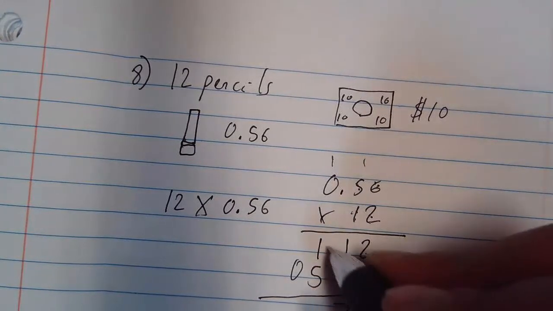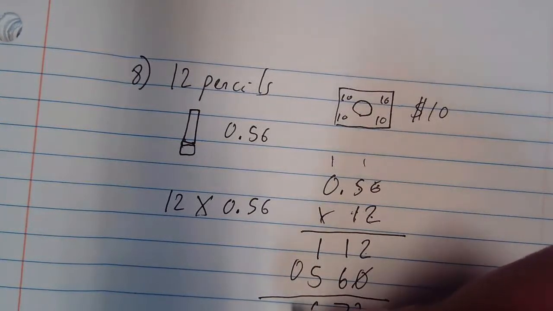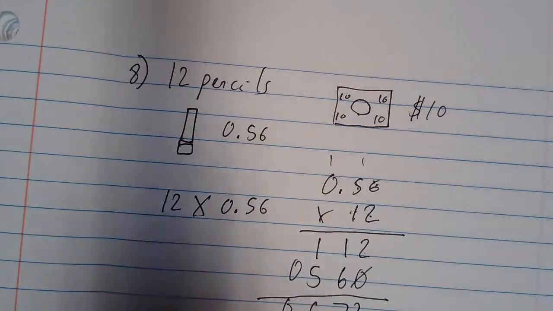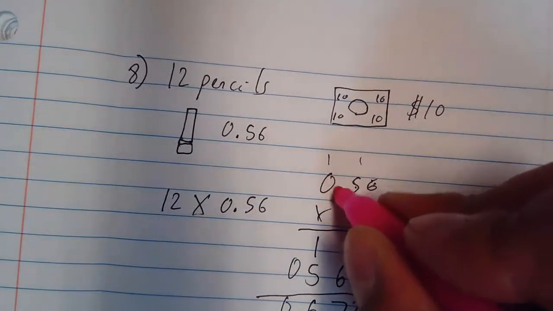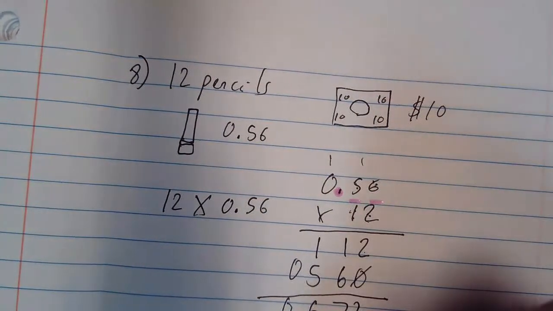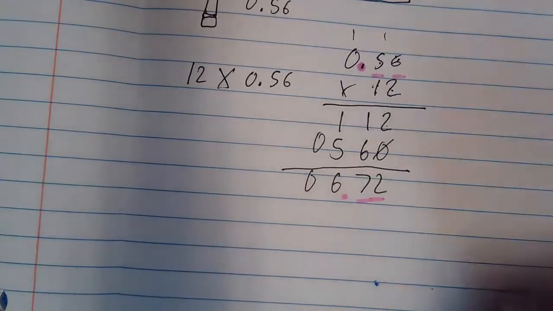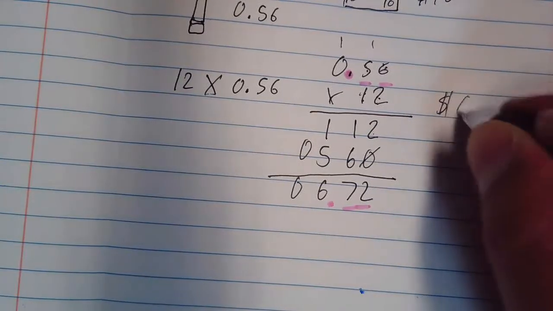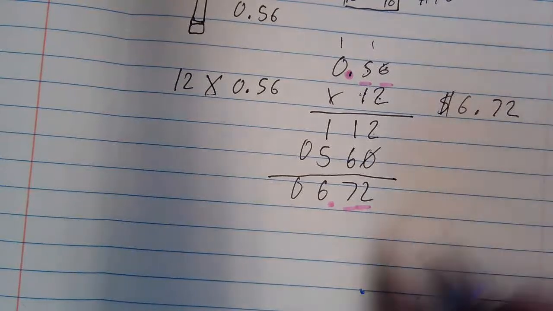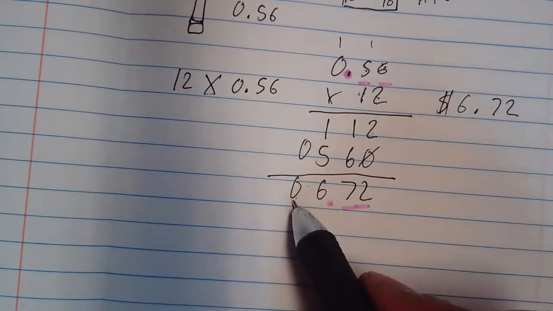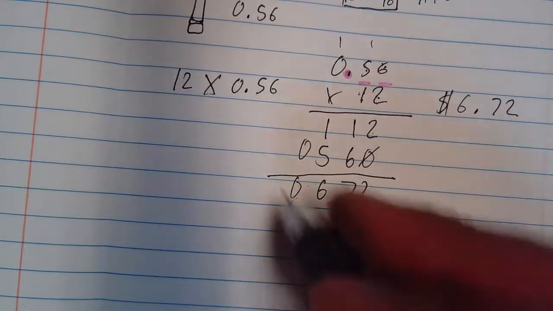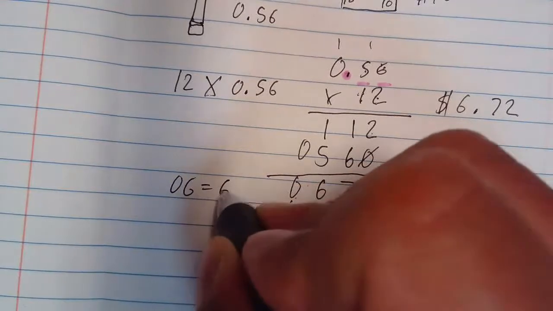2 plus 0 is 2. 1 plus 6 is 7. 1 plus 5 is 6. Decimal point. 1, 2. 1, 2. Decimal point. Okay. So we spent $6.72. Remember, the 0, again, is not really needed. 0.6 is the same as 6. Right? It's the same thing.